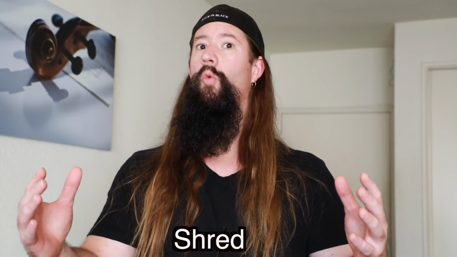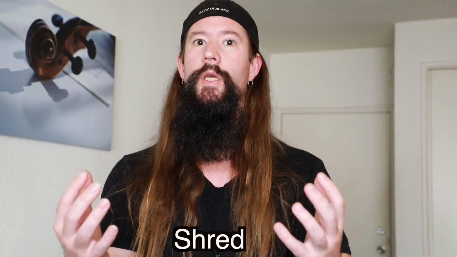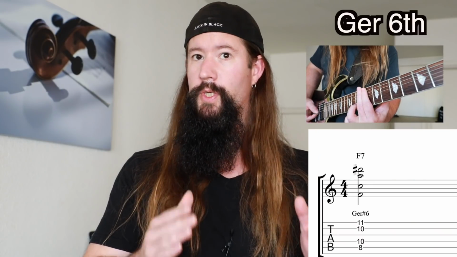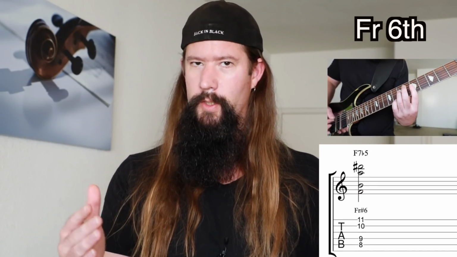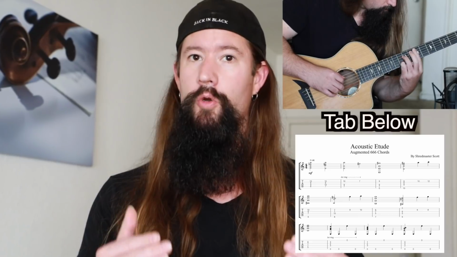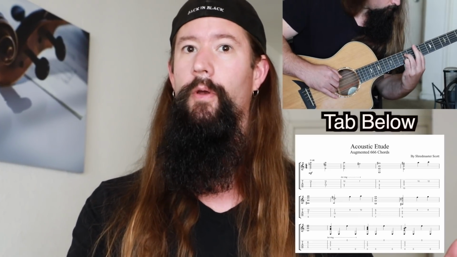This is Shred, and you're watching Augmented 666 chords. In this video, you learn how to use the 3 varieties of Augmented 6 chords, one for each number of the beast. The German or standard dominant 7, the Italian with a doubled third, and the most evil of all, the French Augmented 6 chord. It's the most evil because of the flat 5 interval. I'll demonstrate each of these chords with a metal example as well as an acoustic etude, putting it all together.